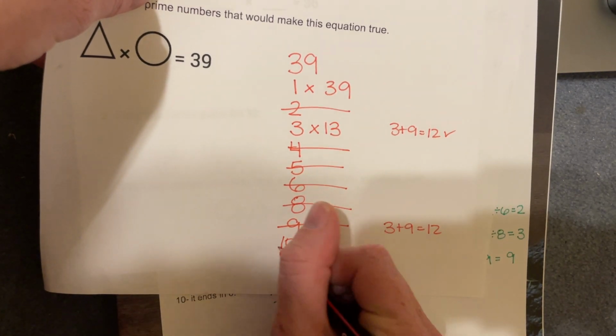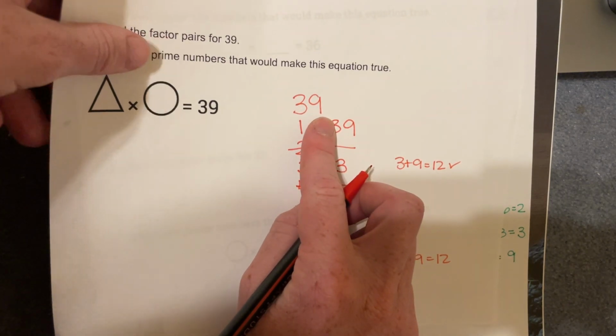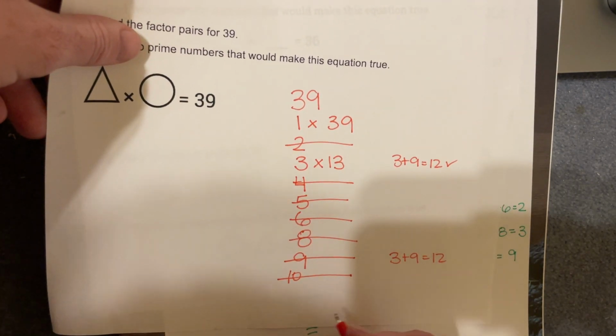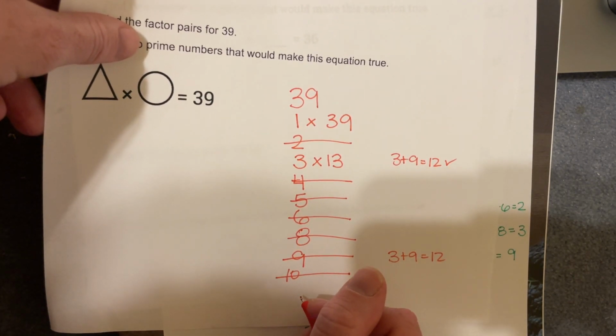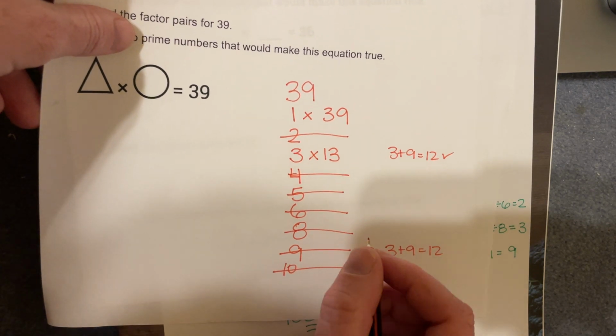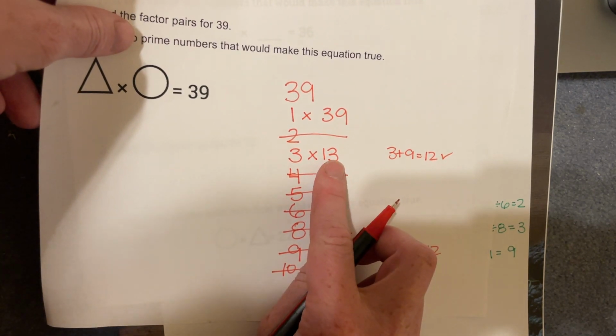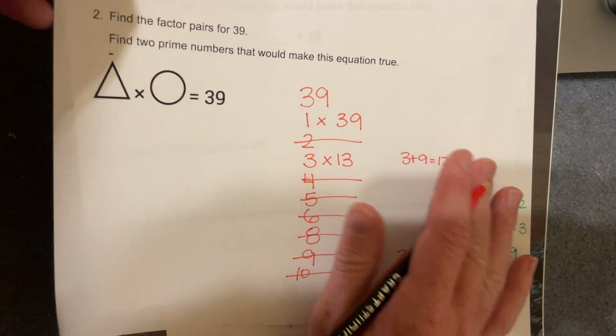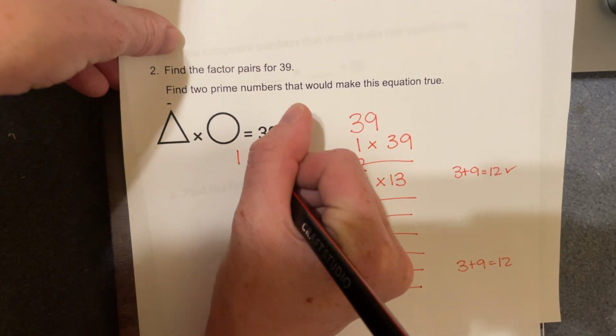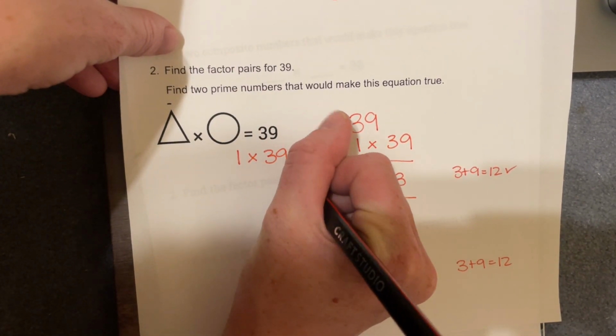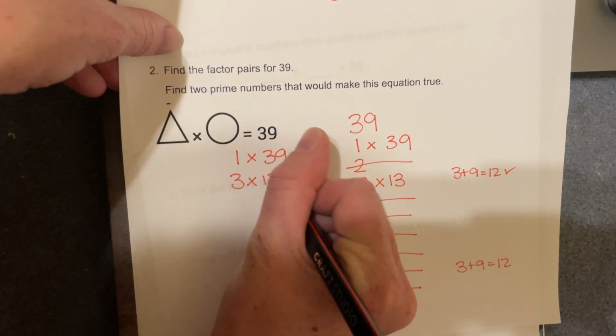10 does not work because it does not end in a 0. 11's not going to work. I'm finding that I'm getting to a repeat. I'm back at 13, so I'm going to stop. My factor pairs for 39 are 1 times 39 and 3 times 13.